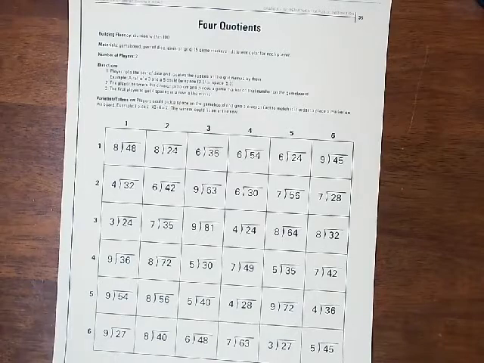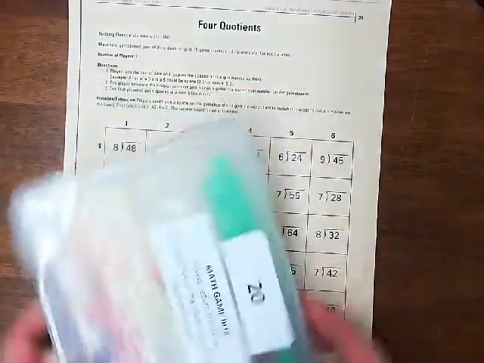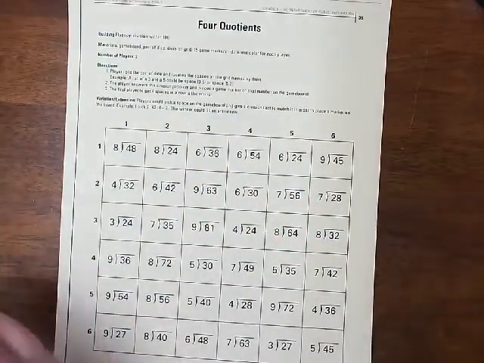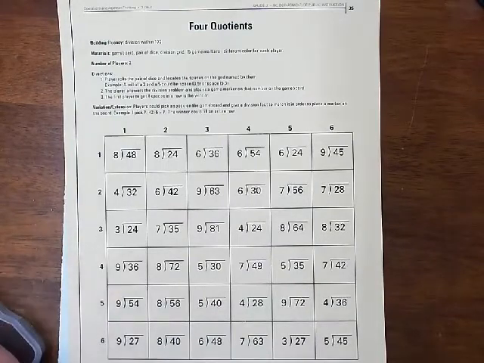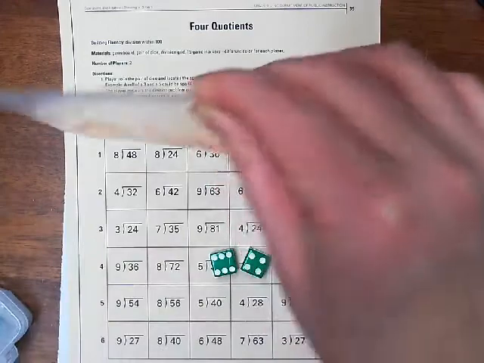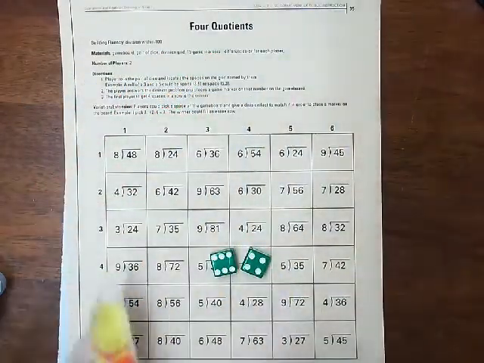So, how to play this game? You're going to need to get your little pack of stuff out. And you're going to need the game board. You're going to need 2 dice. And you're going to need some playing pieces. These double-sided ones should work well, especially if you're playing with someone.